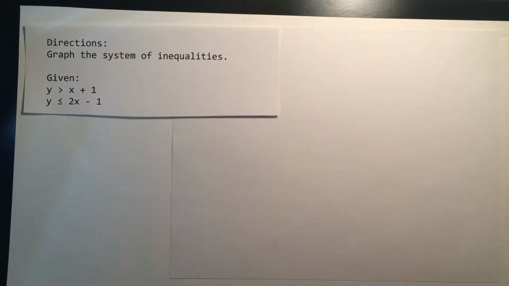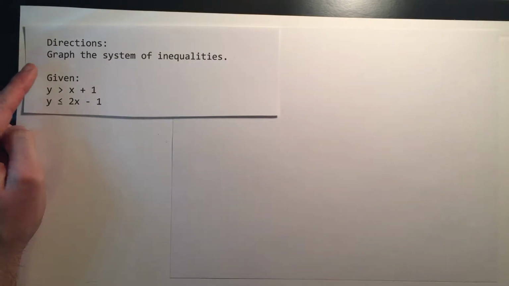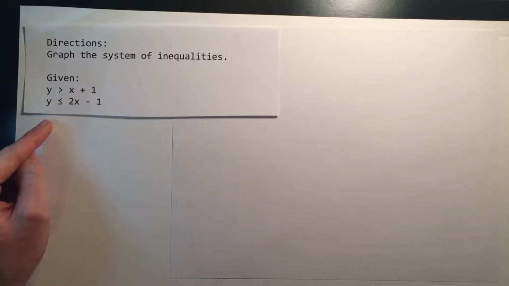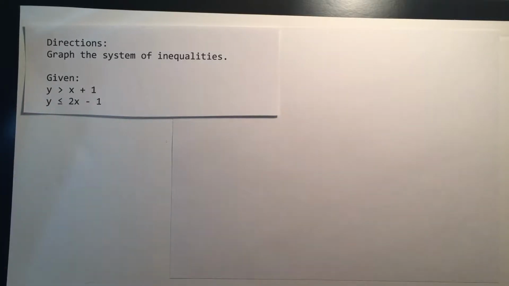Let's read the directions to this problem. Graph the system of inequalities. Given y is greater than x plus 1 and y is less than or equal to 2x minus 1.